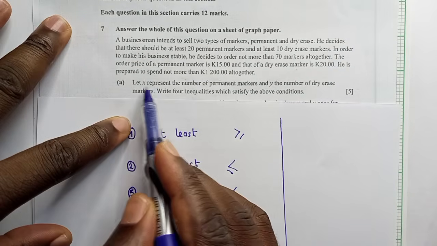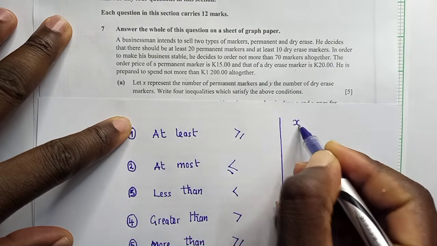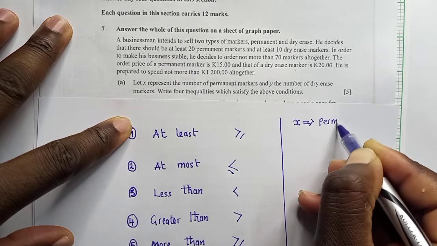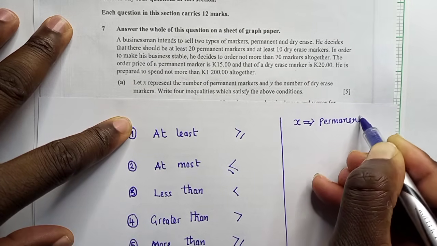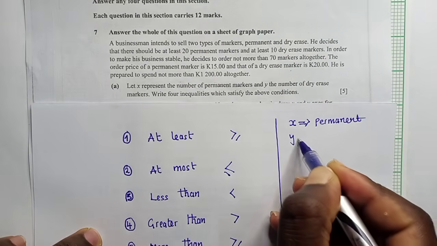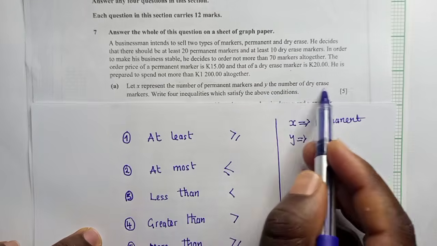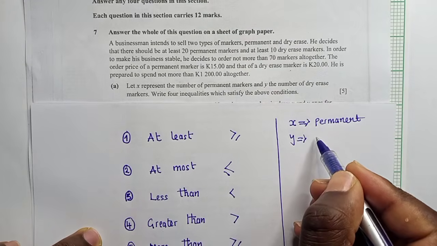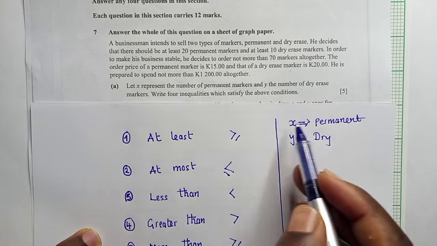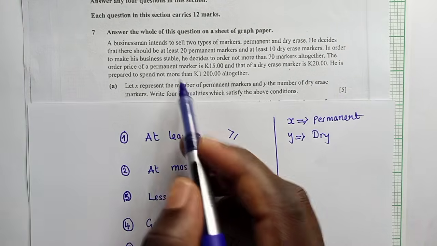X is representing permanent markers, so we write like that. And Y will represent dry erase markers, so we just say dry. For dry is Y, for permanent is X.